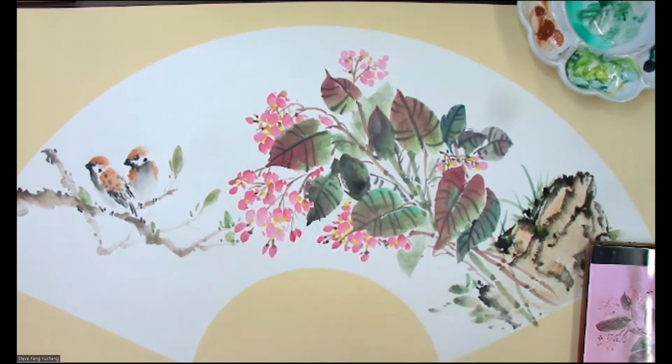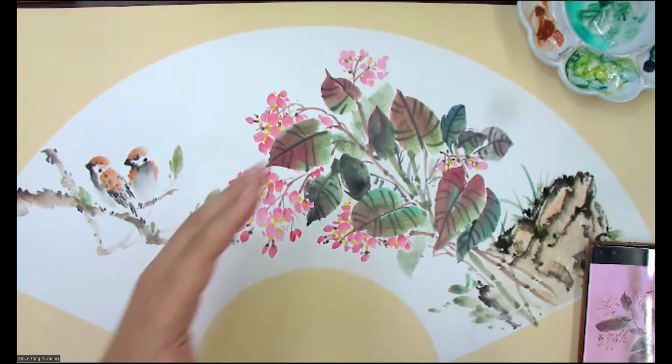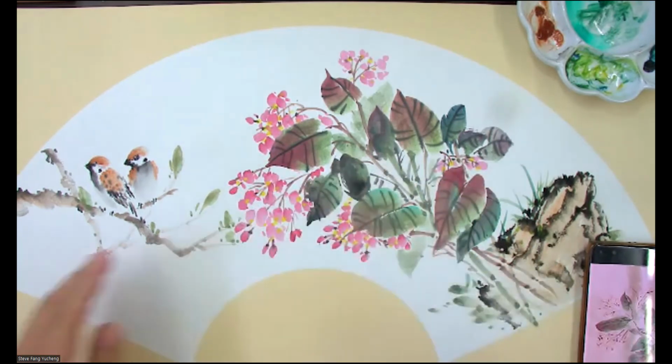Instead, we just get a rough feeling that the scenery gives to you based on the composition. So although you see the whole painting, we didn't see any real photo of the plants or the bird, but we arrange based on the composition lines. Then we put everything inside.